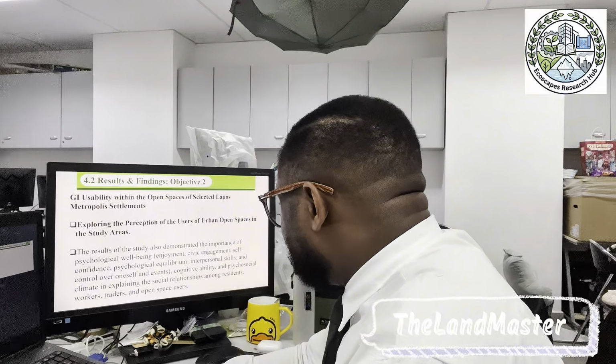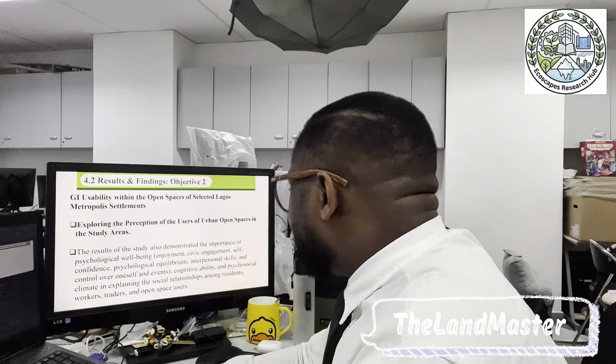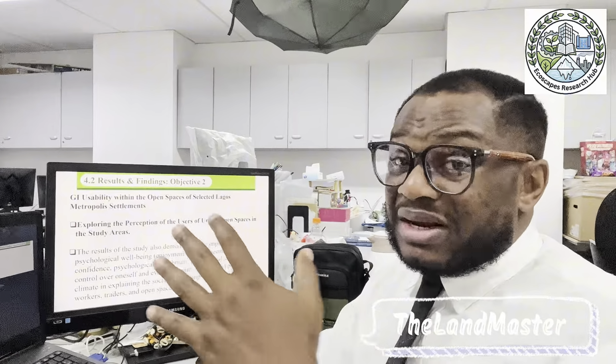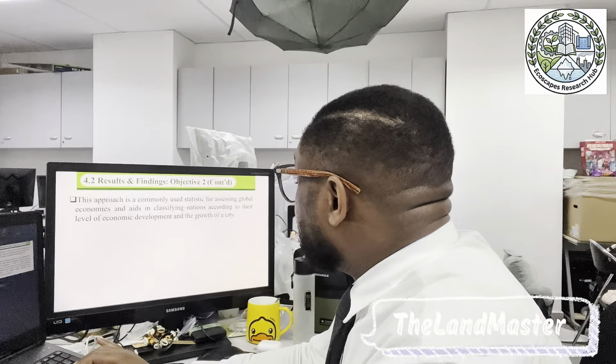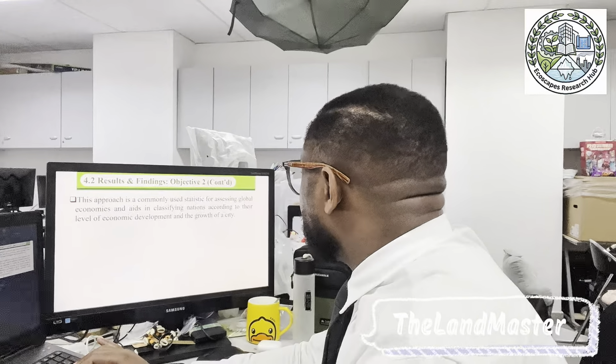course psychological equilibrium of the people, and then interpersonal skill and the control over oneself and event, cognitive ability, and the psychosocial climate within those various settlements that we identified for this study, in explaining the social networking amongst the residents, the workers, the traders, and of course the park users. This is very important. So we also went further, following the same workflow.